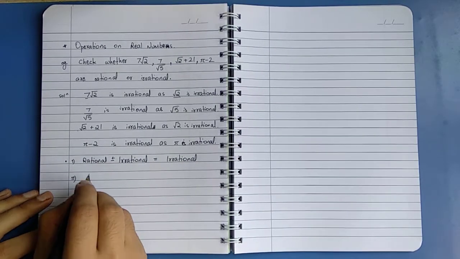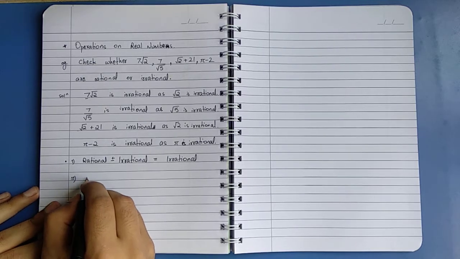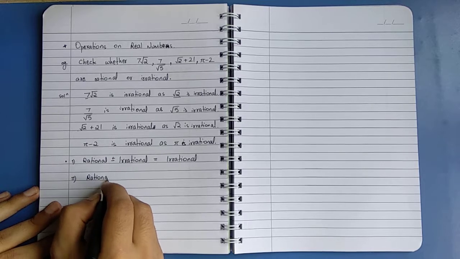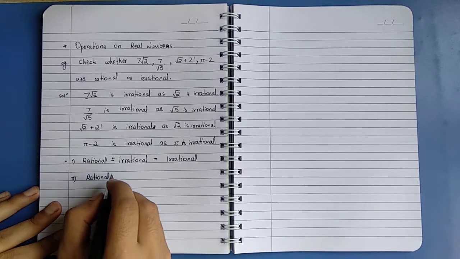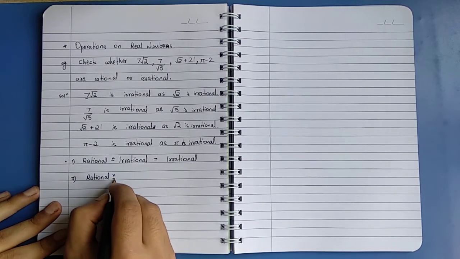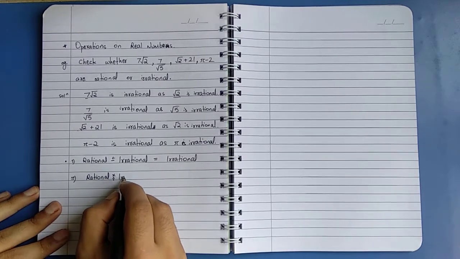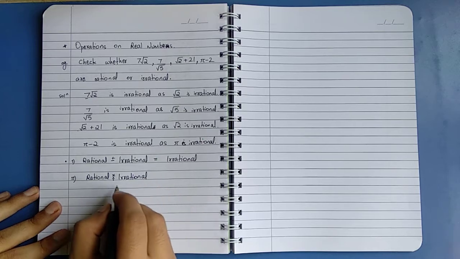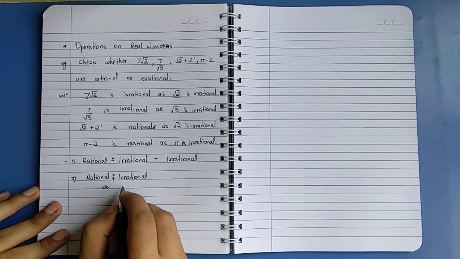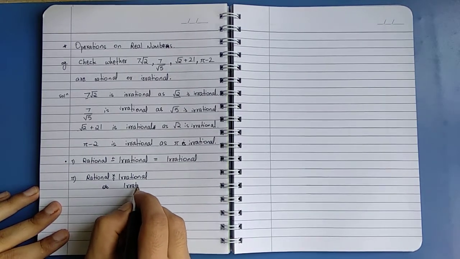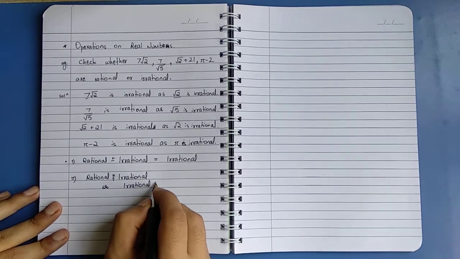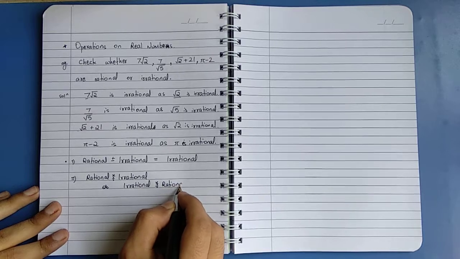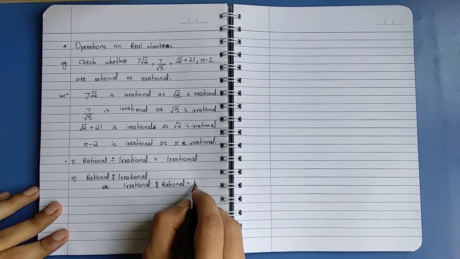Number 2, rational multiply or divide by irrational, or irrational multiply or divide by rational, will always be irrational.